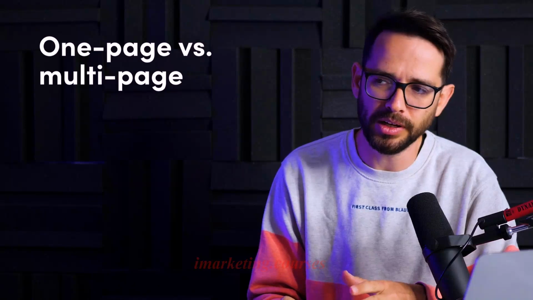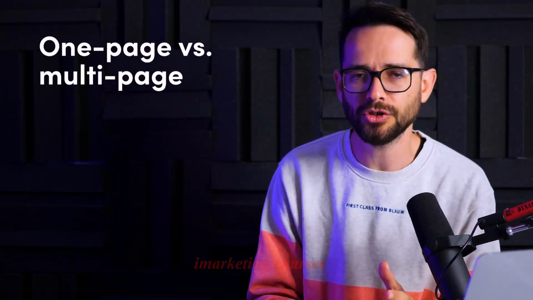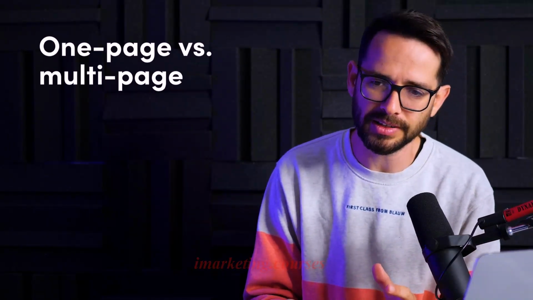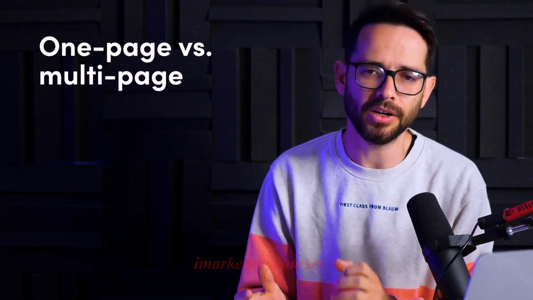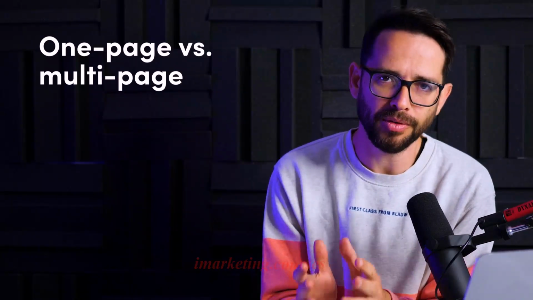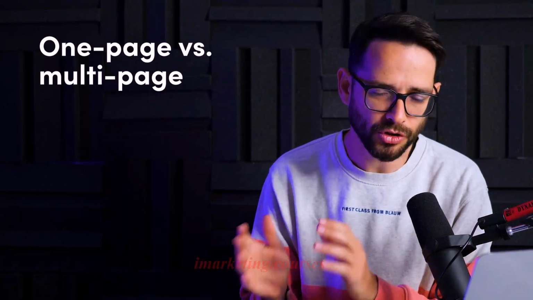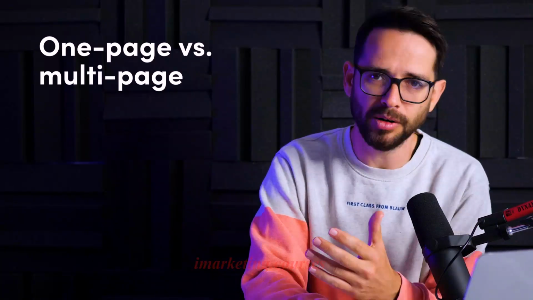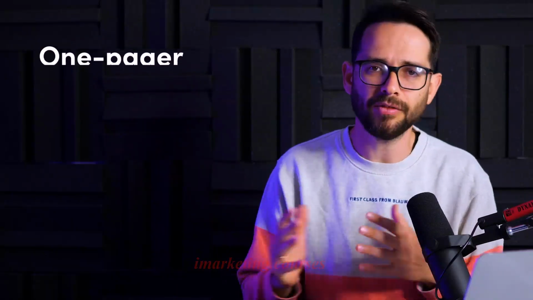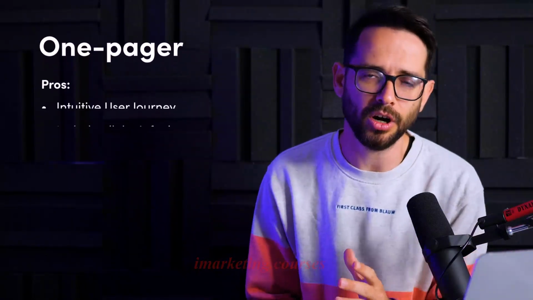Now, I want to dive a little deeper into the consideration between one-pagers and multiple pages, because one-pagers are so popular these days. I want to help you consider what would be best for the particular scenario that you're designing for, whether it should be a one-pager or multiple pages in a more complex scenario. Obviously, everything has pros and cons. So let's start with the one-pager.